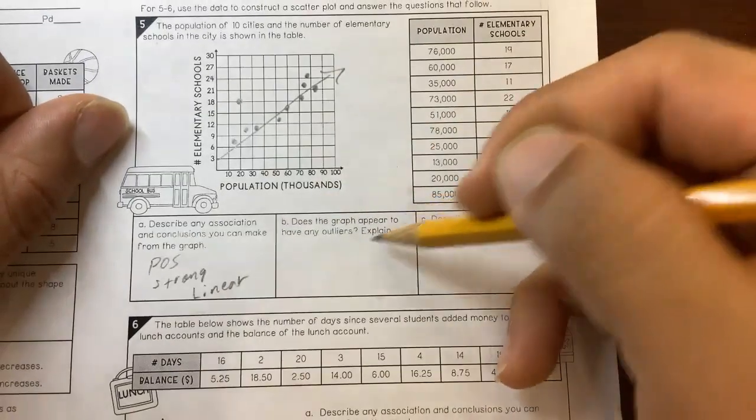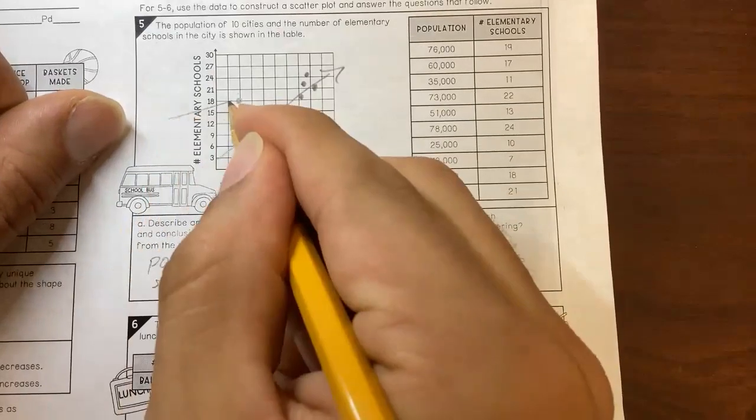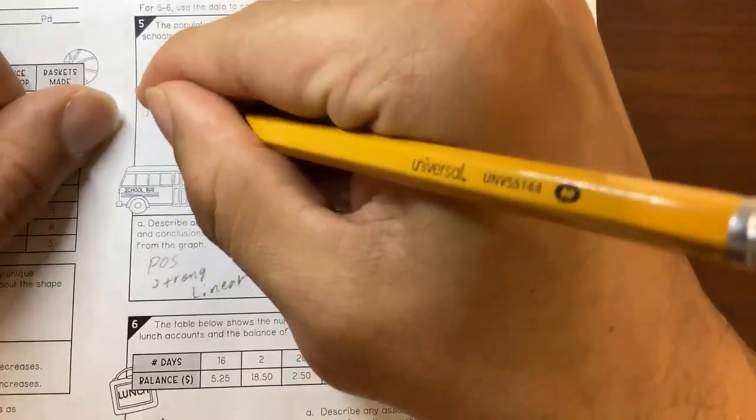So does the graph appear to have any outliers? And I would say it does, right here, this point right here. So I'm going to go ahead and draw that. That is our outlier.